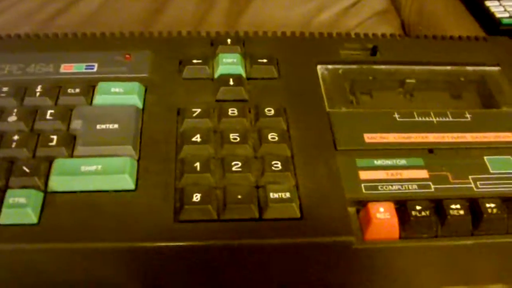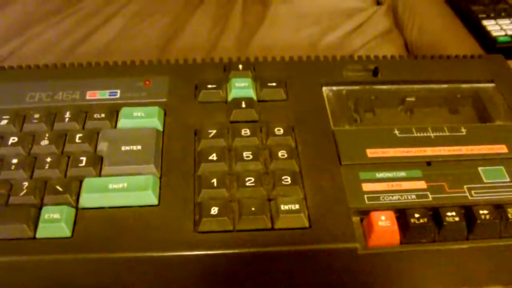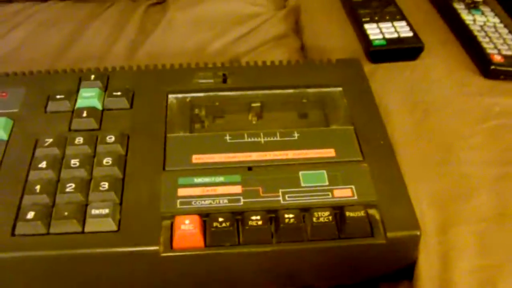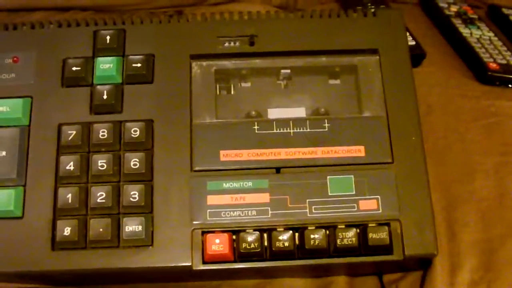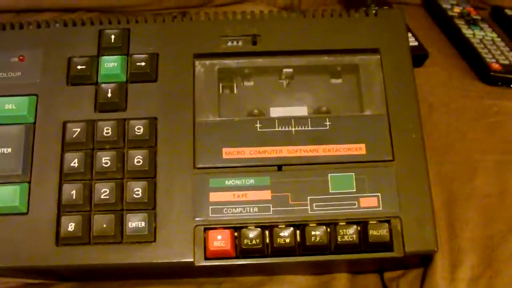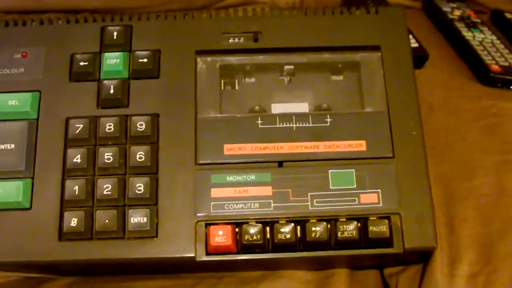It also had a built-in numeric keypad, which was a popular add-on at the time for computers, so having that integrated was kind of a new thing. And then, of course, it has its primary mass storage device, which is the tape drive, which was also a common way of storing programs and games and whatever else you wanted to put on a computer in the UK back in the 80s.